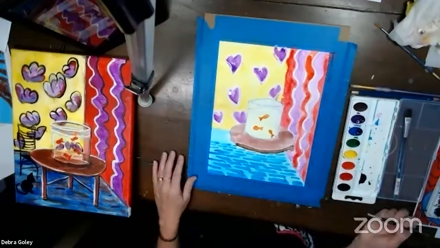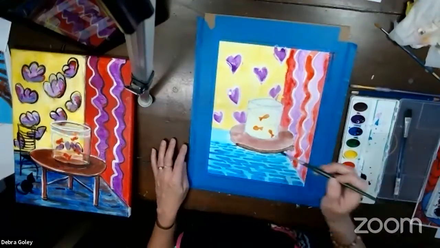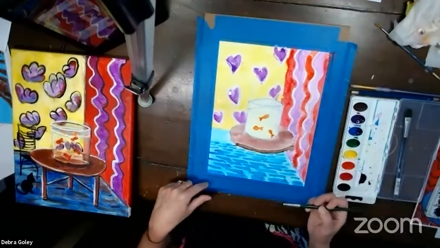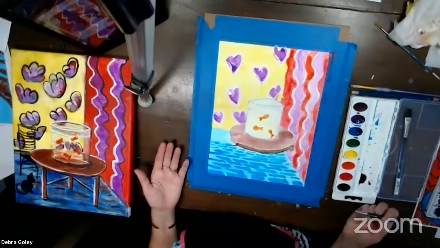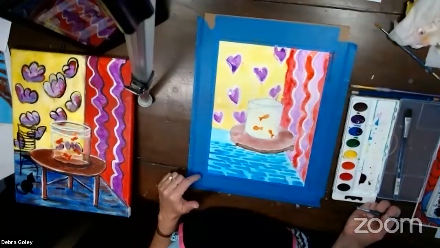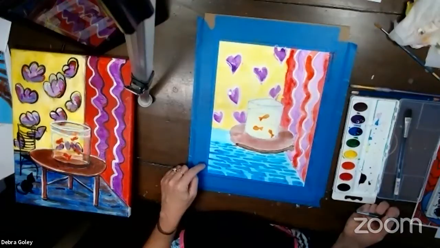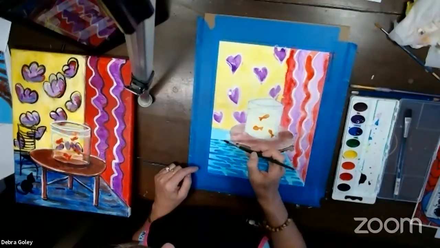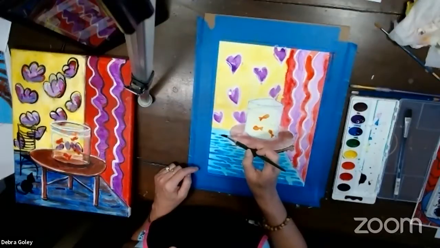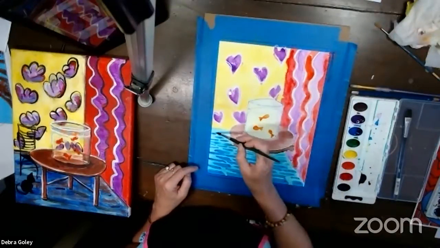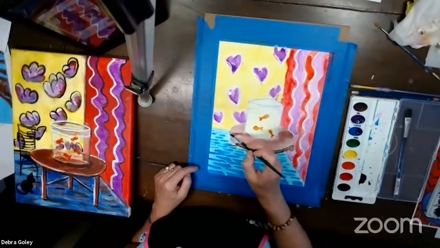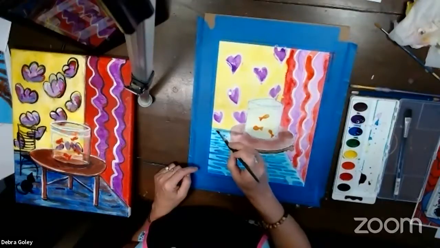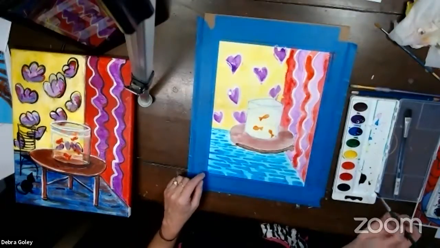Okay, so getting all my little floor going there with some pattern, and I love how blue on top of blue, I'm using the same blue that I used the first time, but when you put the second blue on top of the first blue, it gets darker. That's just the nature of watercolor. And you want to start light because you cannot erase or paint over it.